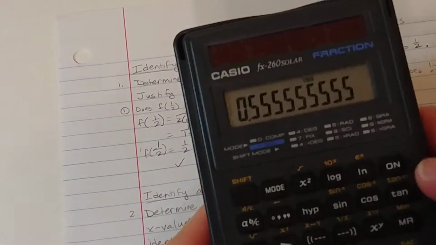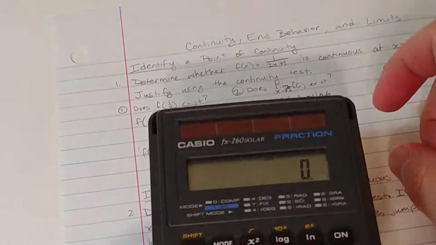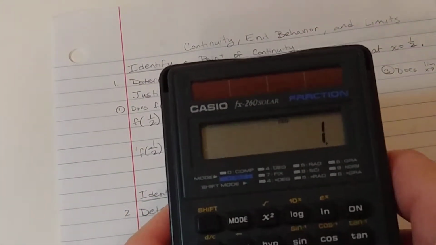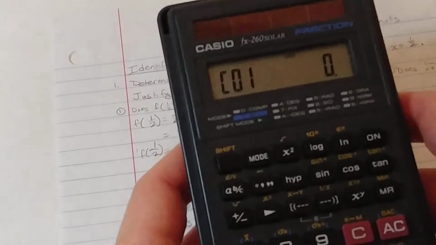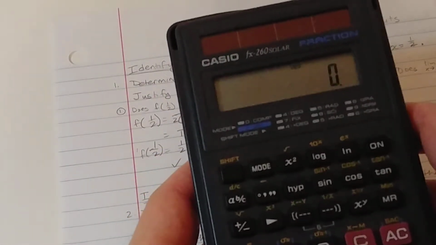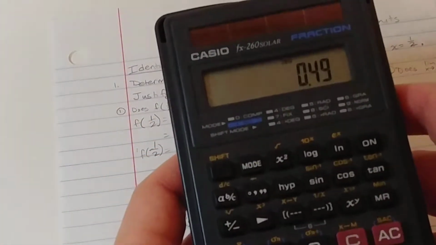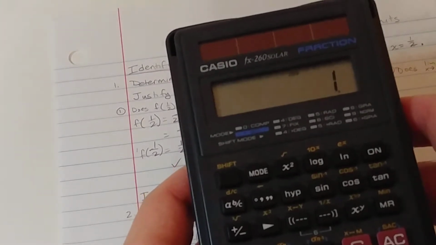And let's do the same thing, but this time with 0.49 into the x. So 1 divided by parentheses 2 times 0.49 plus 1.